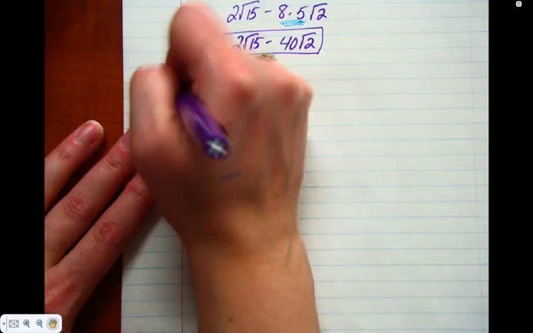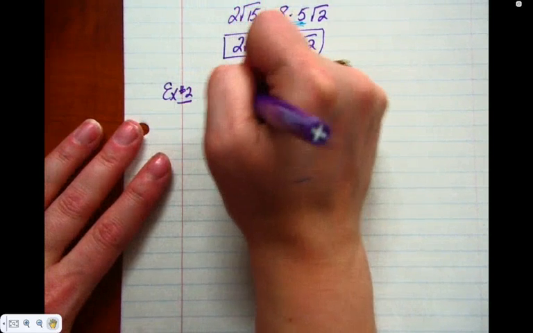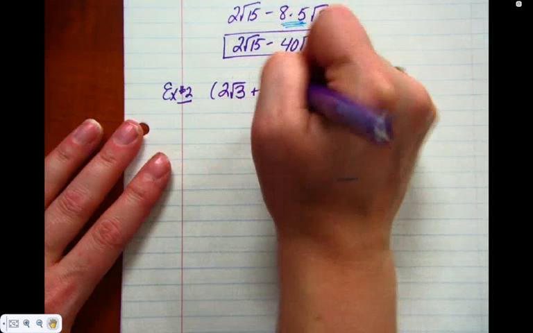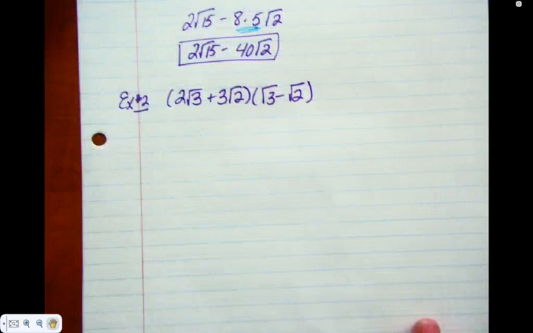Example number 2, binomial times binomial. See, non-mathematicians look at a question like this, but everything's the same. There's 3, there's 2. As mathematicians, we're like, this is pretty. This is fun. How did you multiply 2 binomials in grade 9? So double distribution is one method. Other methods? FOIL is another method.